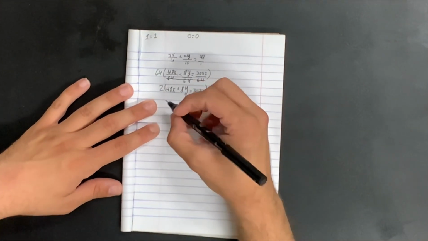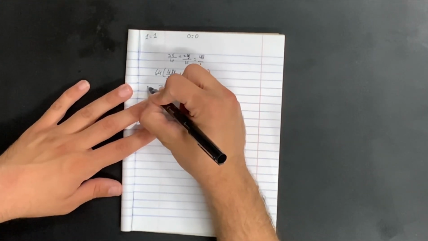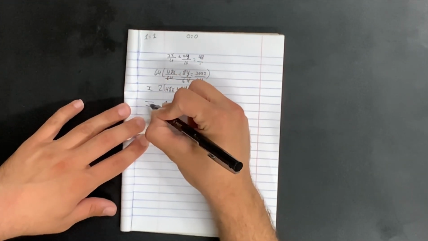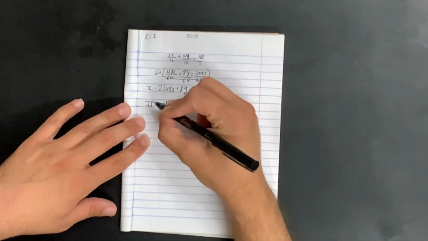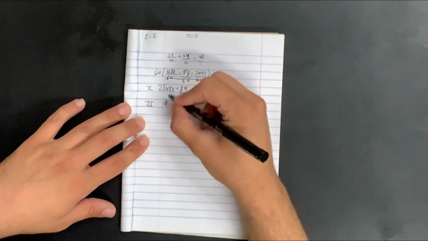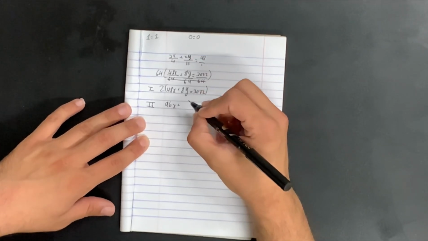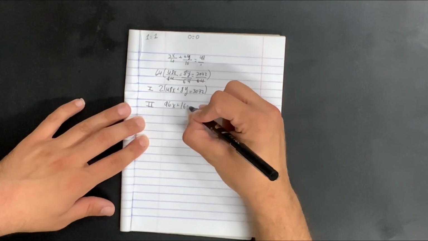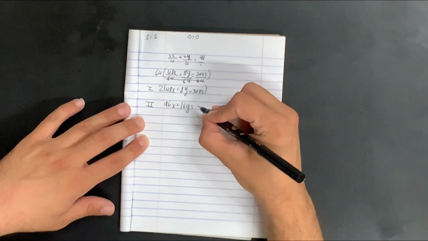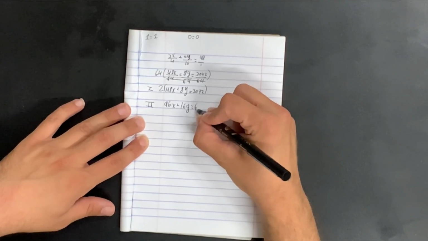We'll call this equation number 1, and this equation number 2. This is how we do it. Cool stuff. So this will turn into 96x plus 16y is equal to 6,144.